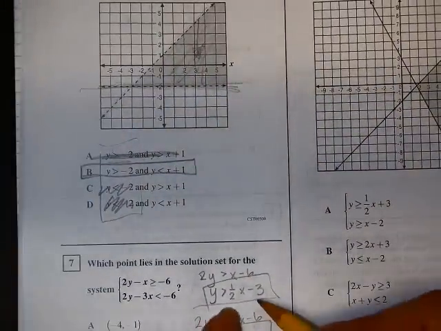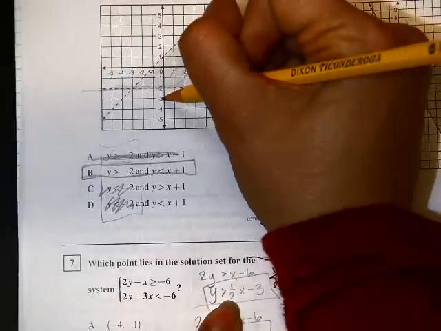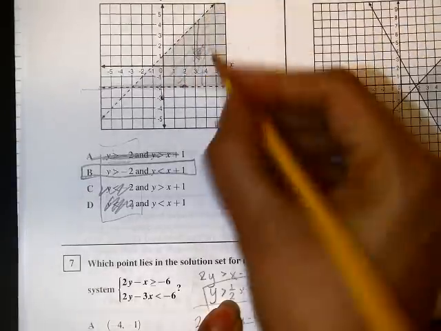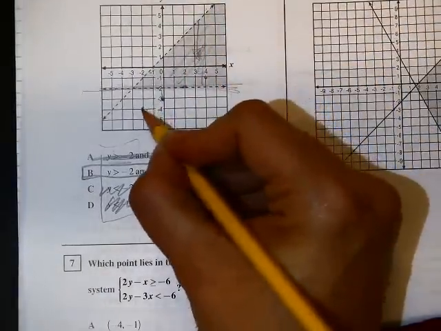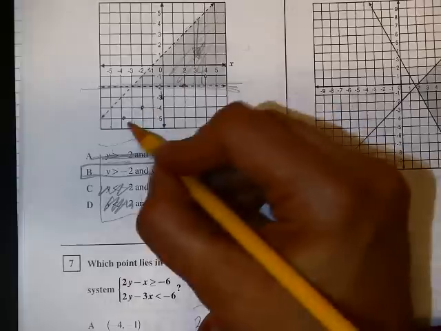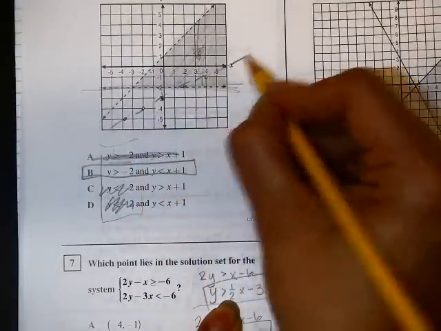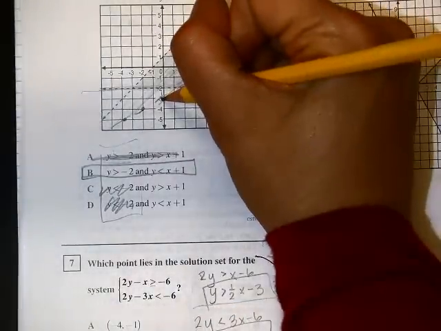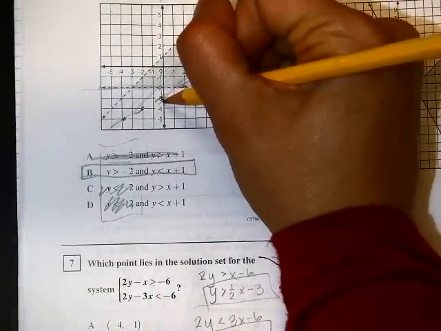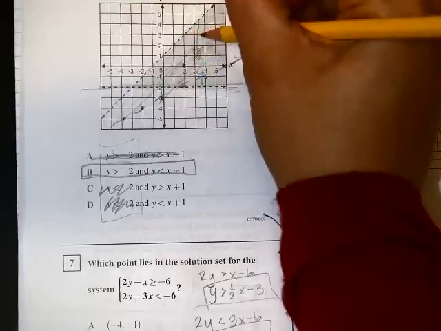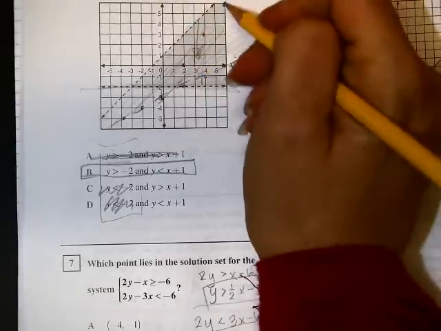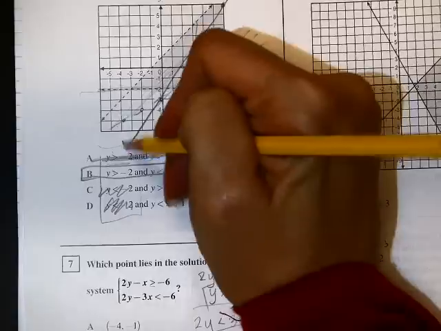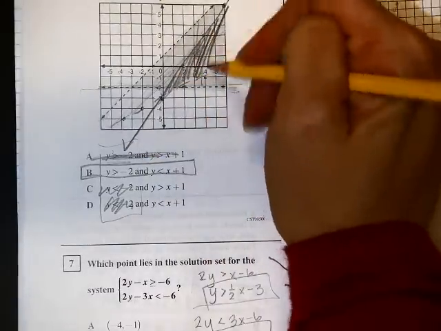So let's see. I have -3 and up 1 over 2, up 1 over 2, up 1 over 2. So this is my line, and it's greater than this line. So I'm going to be shading above it. And then this one is -3 as well, but it is up 3 over 2. And this time I want to have my shading below it, so I'm in this section right there.